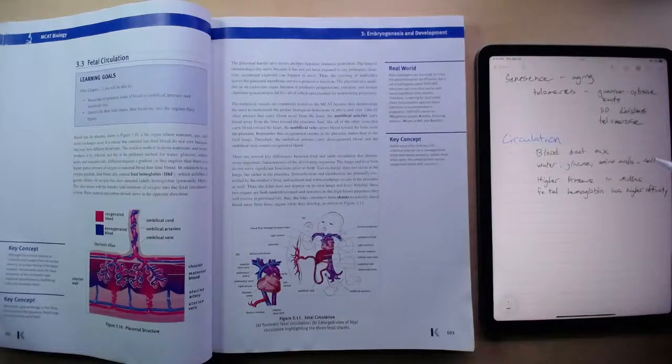Let's add antibodies. The umbilical vessels are commonly tested on the MCAT because they demonstrate the need to understand the proper biological definitions of artery and vein. Like all other arteries that carry blood away from the heart, the umbilical arteries carry blood away from the fetus toward the placenta. And like all the other veins that carry blood toward the heart, the umbilical vein carries blood toward the fetus from the placenta. Remember that oxygenation occurs at the placenta rather than in the fetal lungs.